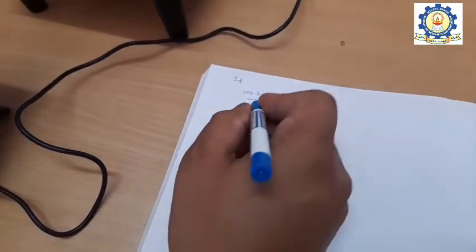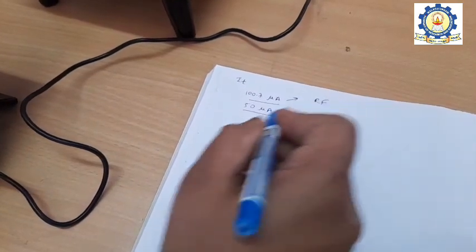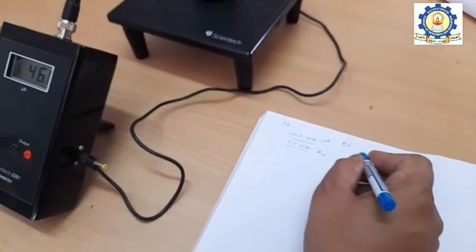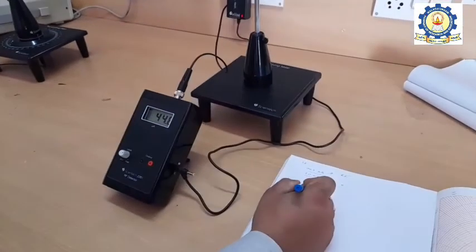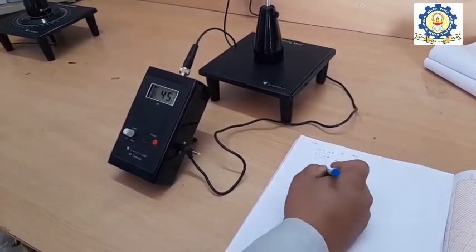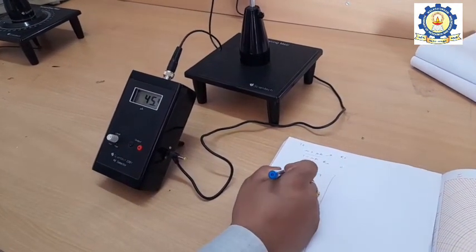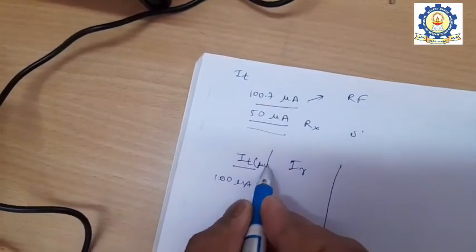So with this input, we are not going to change the RF transmitter now. We are going to rotate the transmitter only. We are not going to change the value from the antenna trainer. So with this, the transmitted current is going to be fixed, and the received current is measured at every angle. The transmitted current is going to be 100 microampere.